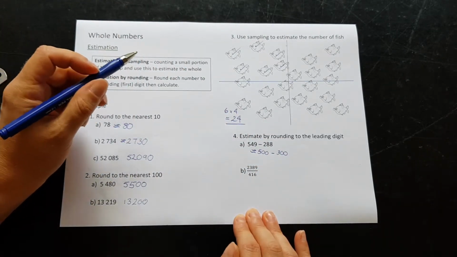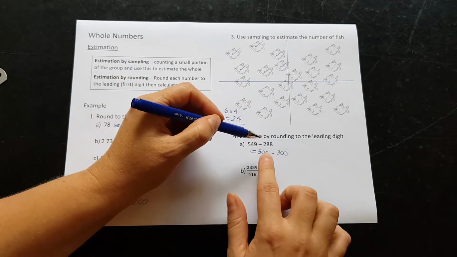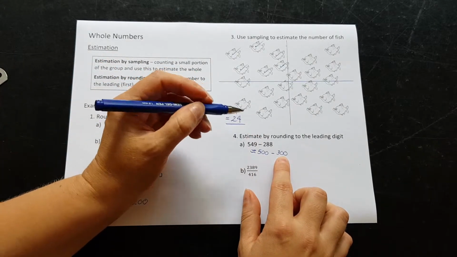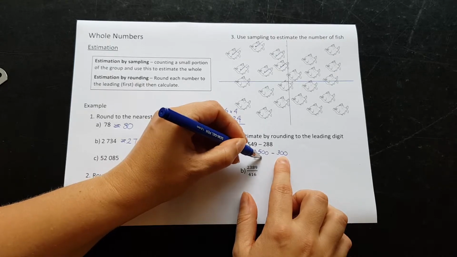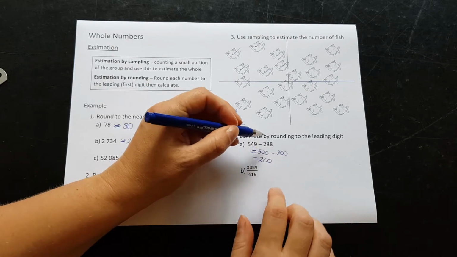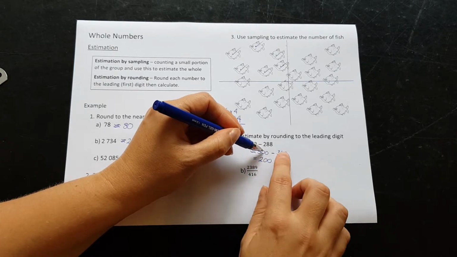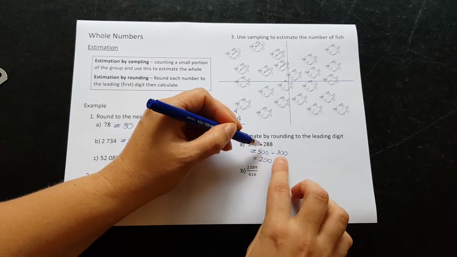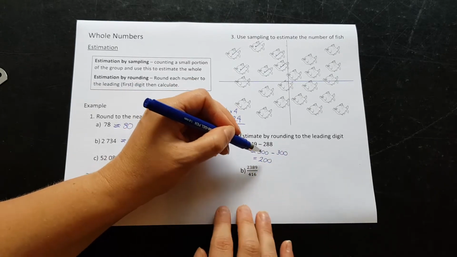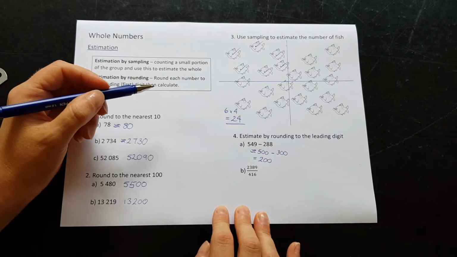Okay, so that is a much easier subtraction. 500 minus 300 is 200. Now we don't need to write approximately equals again, because 200 is exactly what 500 minus 300 is. So we can write a normal equal sign for that.